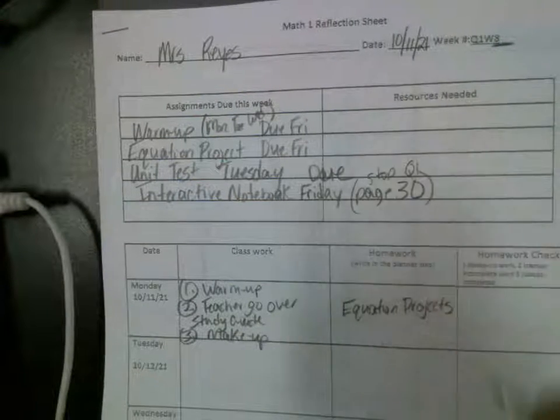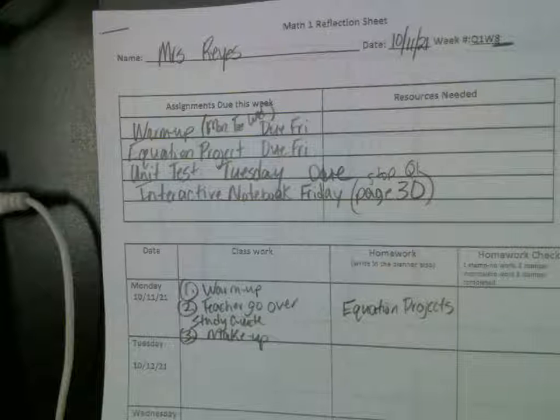This is quarter one. We're stopping at page 30. And then we'll start all over again for quarter two. Any questions about that?